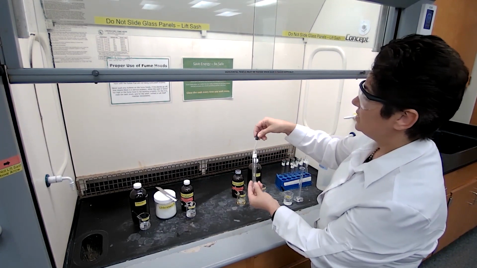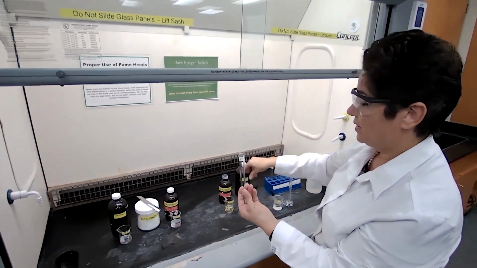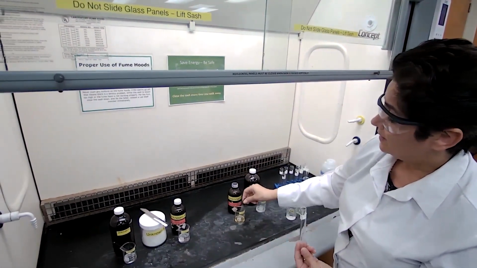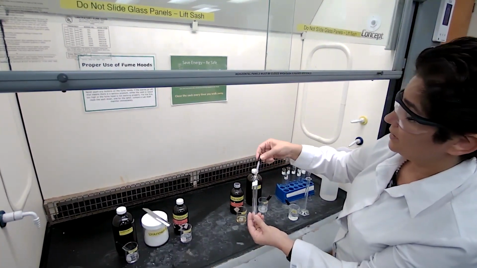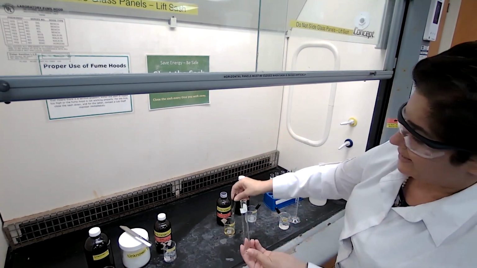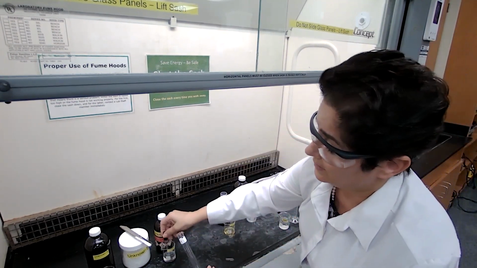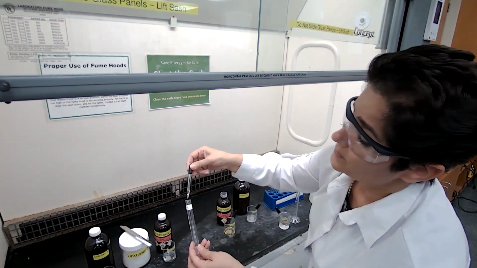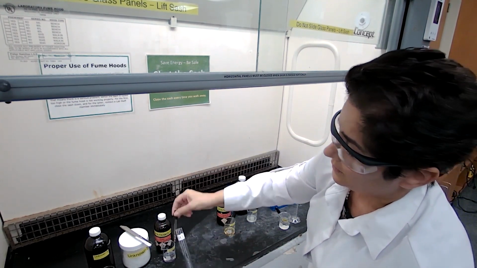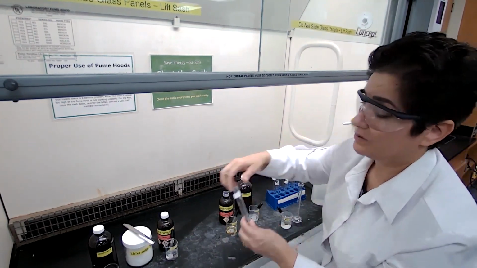I'm going to add 1, 2, and 3 drops of unknown 1. Unknown 2, I'm going to add 3 drops of unknown 2 into test tube 2, and so on. I have unknown 4, which is right here. 3 drops of unknown 4. These are the liquid unknowns. And unknown 6 is liquid.